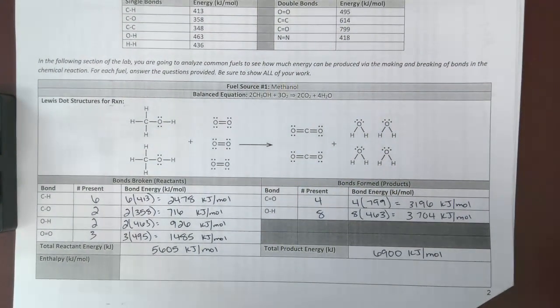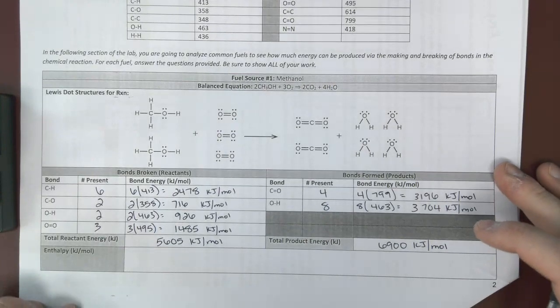I will say it does get a little harder because you're going to have to balance and then you're going to have to add and multiply and stuff like that. So it does get a little bit more challenging.